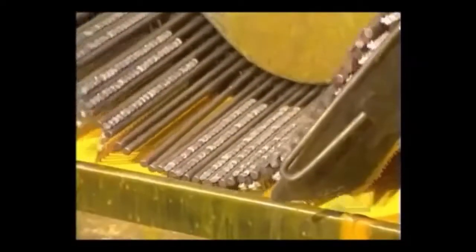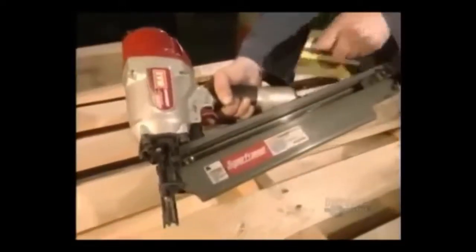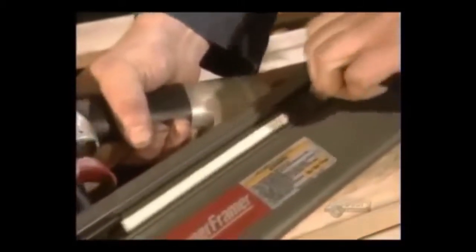To help them stay in place, the nails are coated with a resin that dries in 4 minutes. This is the nailing device that uses nails on a strip. It sets the nails in one strike with the user's trigger finger.